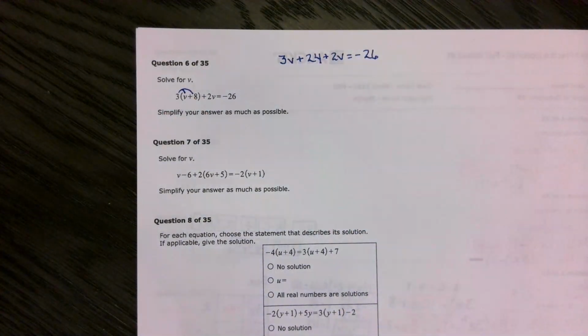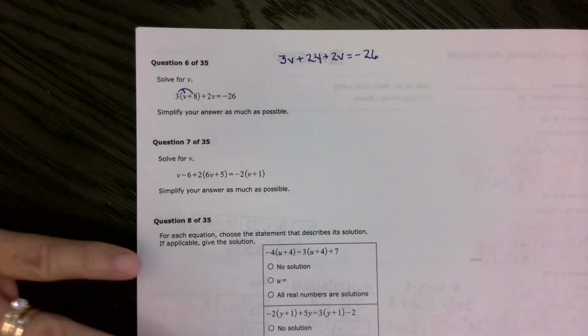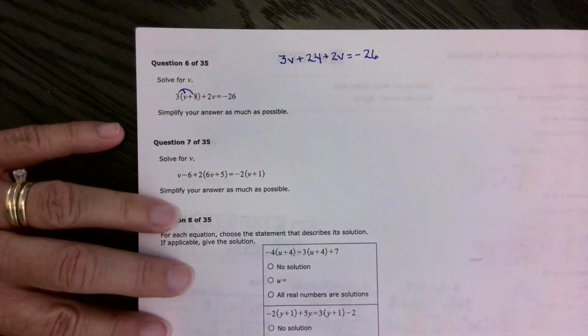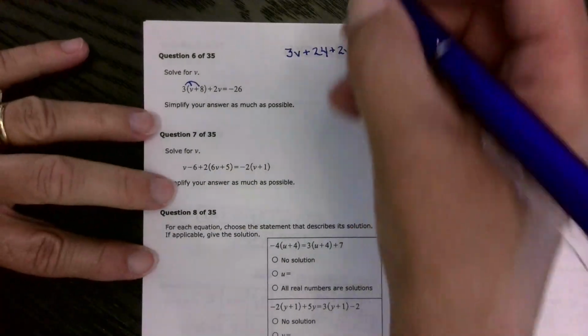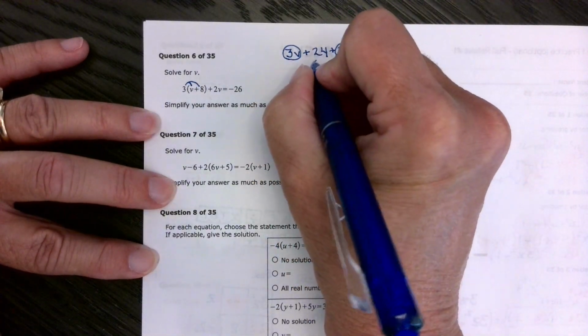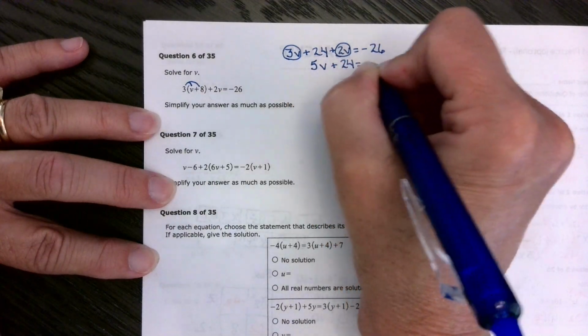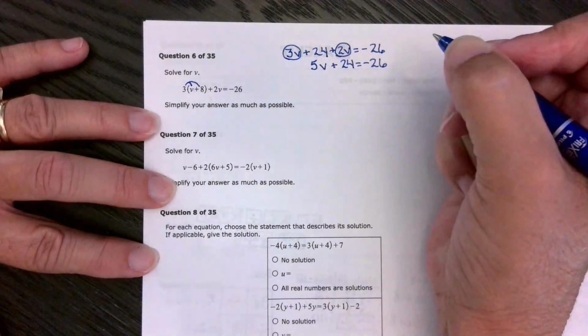I'm not going to change my color pens all the time because you have that already written up in my answers. So I'm going to combine these two to get 5v plus 24 equals negative 26.